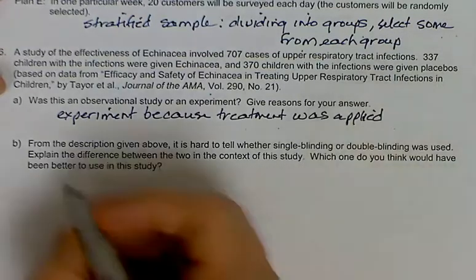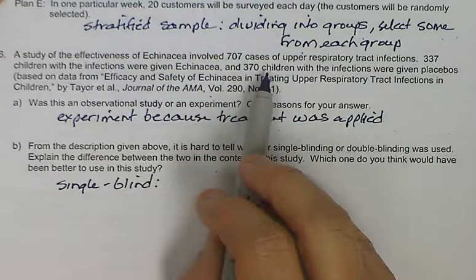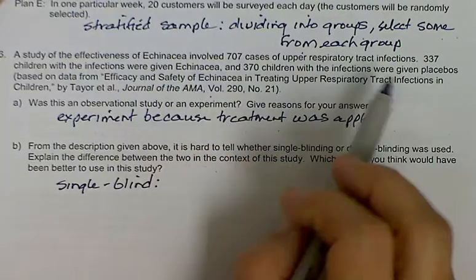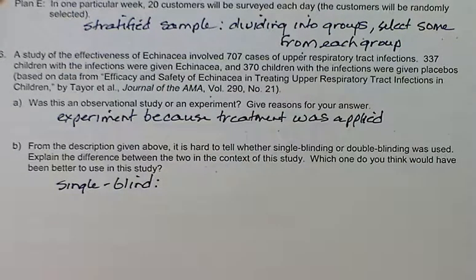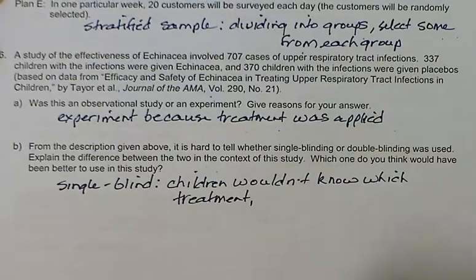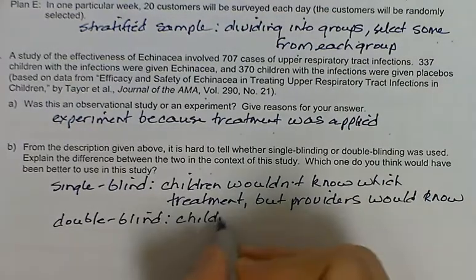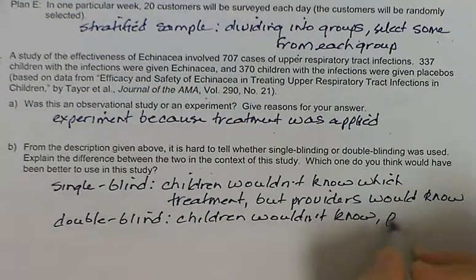If we had single blinding, that means that the children involved in the study wouldn't have known which of the 2 treatments they were receiving, whether they were receiving the Echinacea or the placebo, but the nurses responsible for giving the treatment would have known which treatment they were giving. In this case, the children wouldn't know which treatment they had, but the people giving the treatment would have known. If it's a double-blind study, then neither one of them would know. The children wouldn't know, and the providers wouldn't know either.